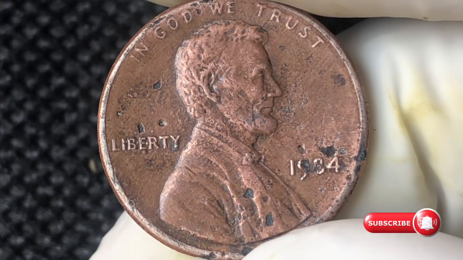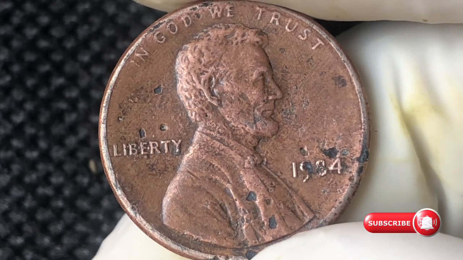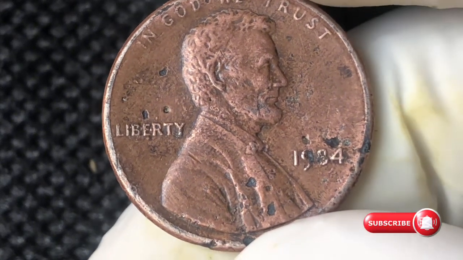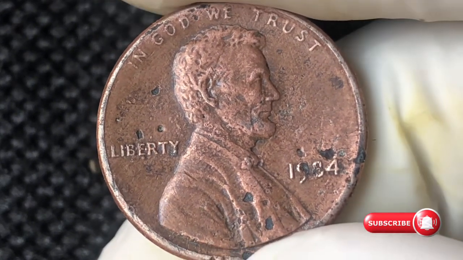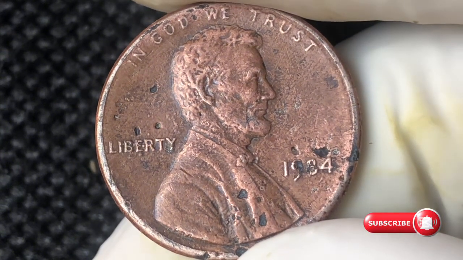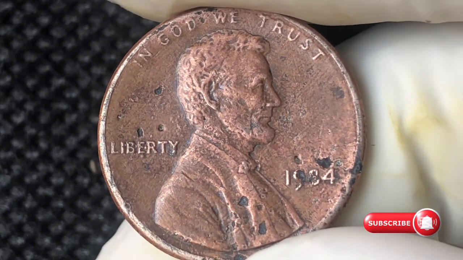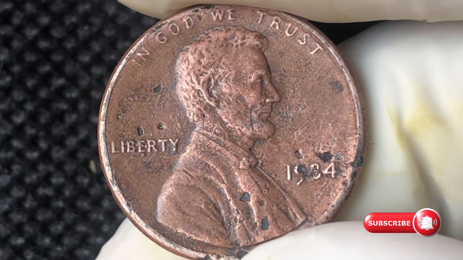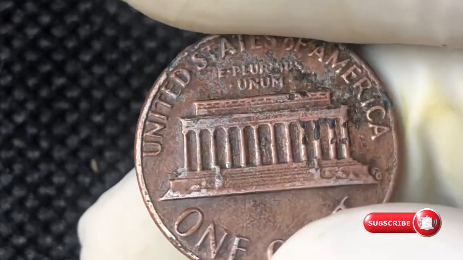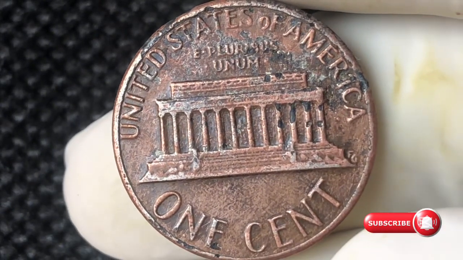The design of the 1984 penny continued the classic imagery of Abraham Lincoln, designed by Victor David Brenner. His portrayal of Lincoln on the obverse side of the coin remains one of the most enduring and beloved images in American coinage history.